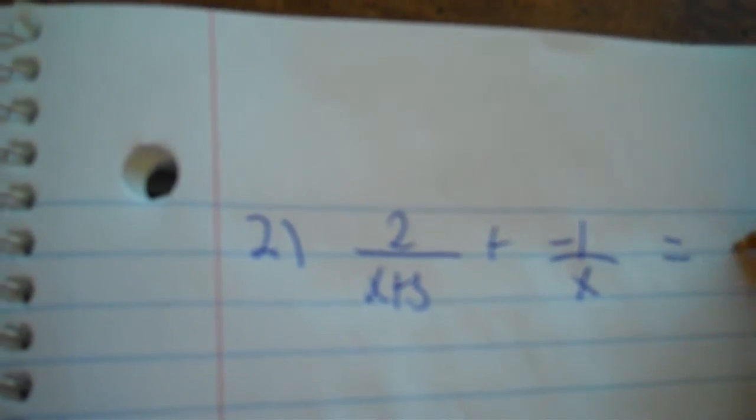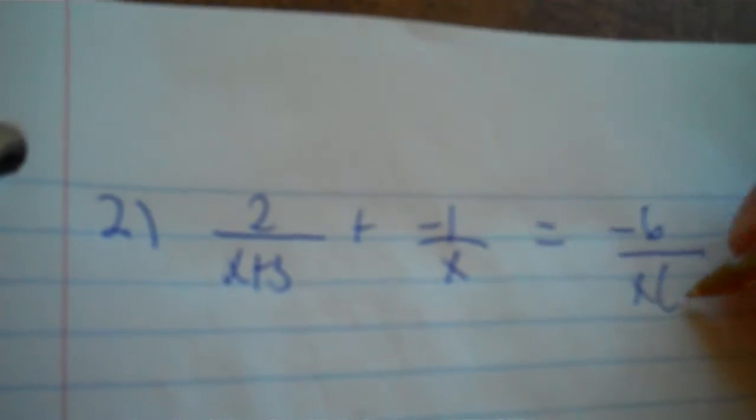Okay, number 2. You got 2 over x plus 3 plus negative 1 over x equals negative 6 over x and x plus 3. So line up. You know you don't have common denominators. You're going to get them. Do I need any parentheses on top? Nope. So I just drop.